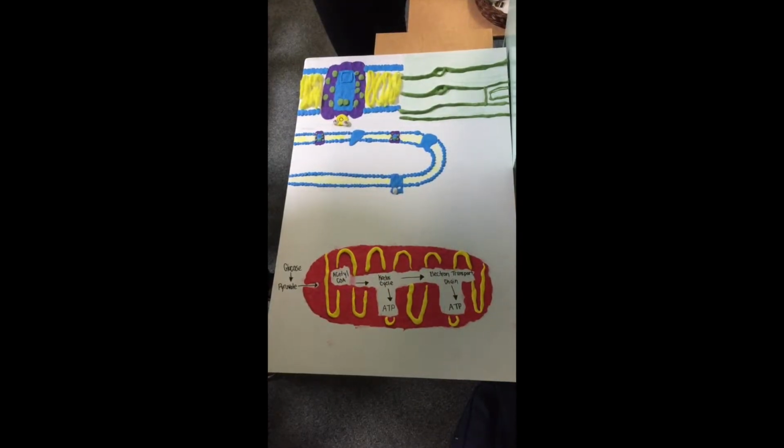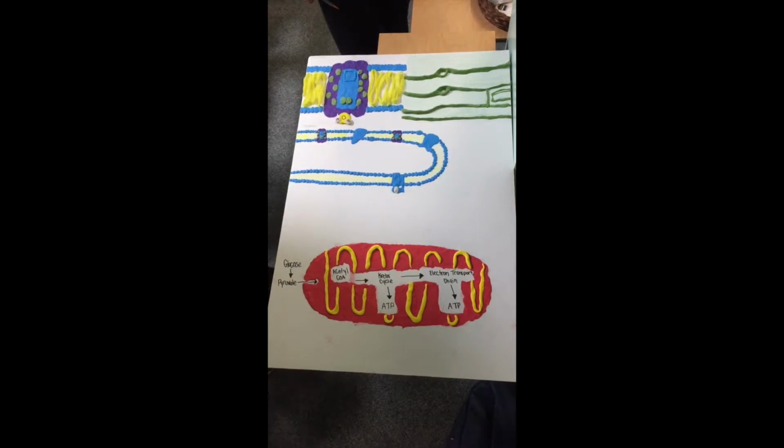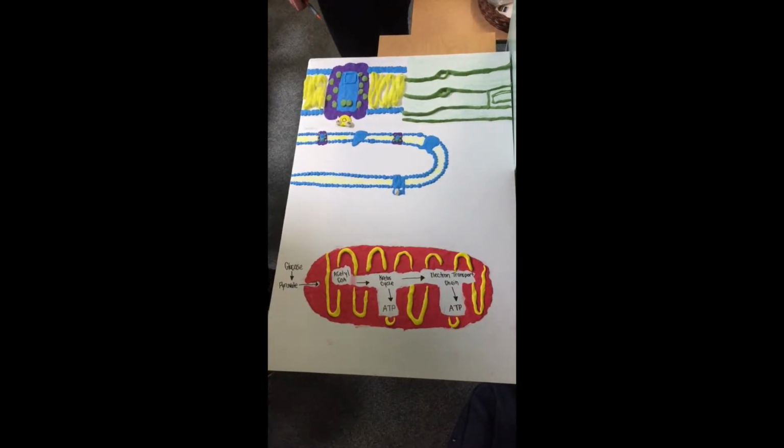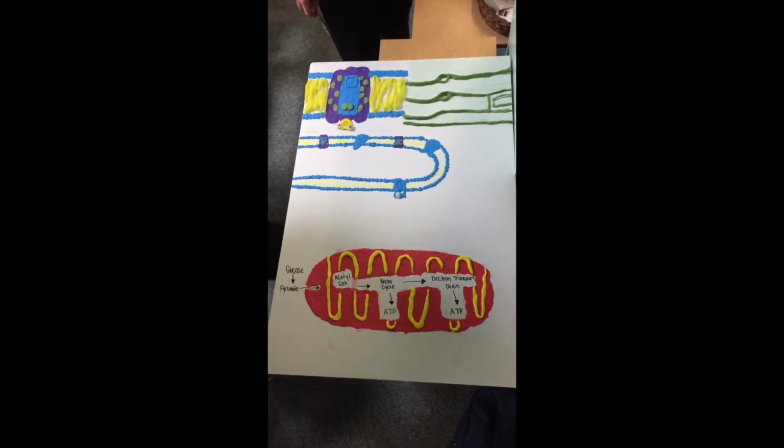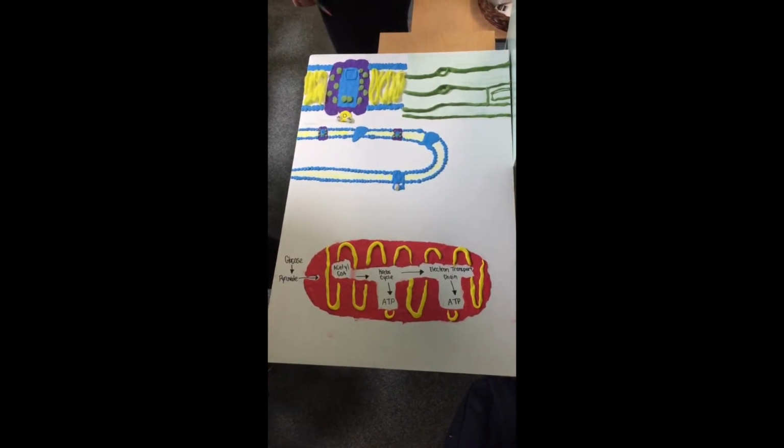The electron that is received by the electron acceptor from photosystem 1 is used to reduce NADP, a high-energy compound, to form NADPH, essentially just adding hydrogen. NADPH is used to reduce carbon dioxide to make glucose.